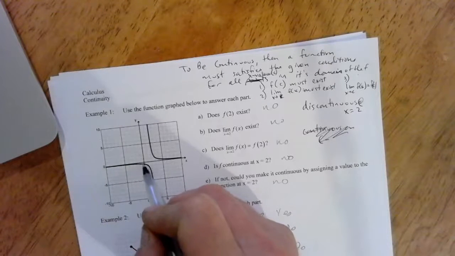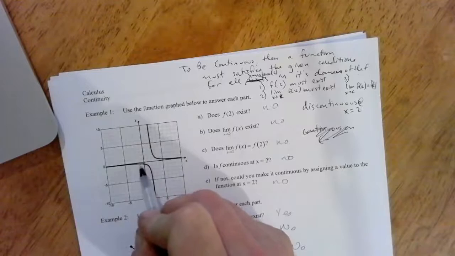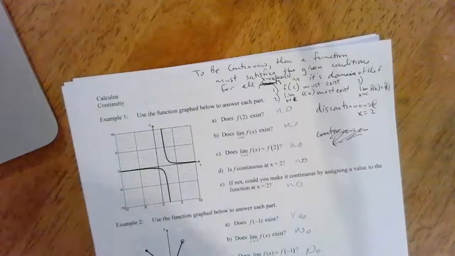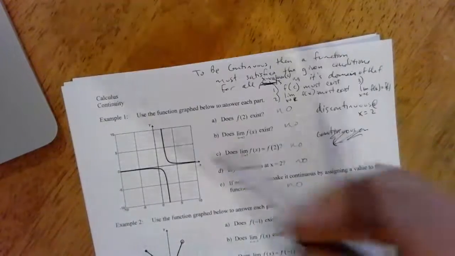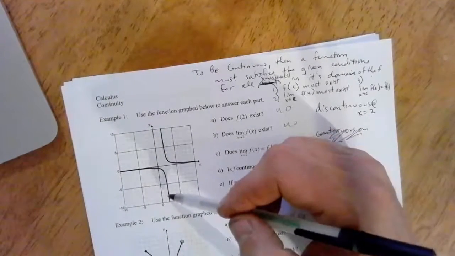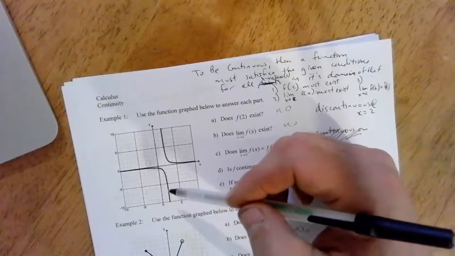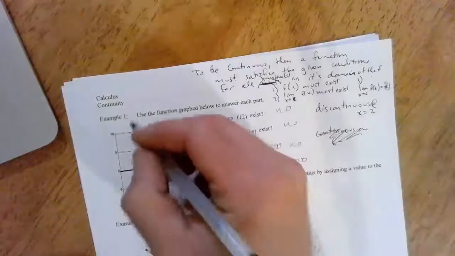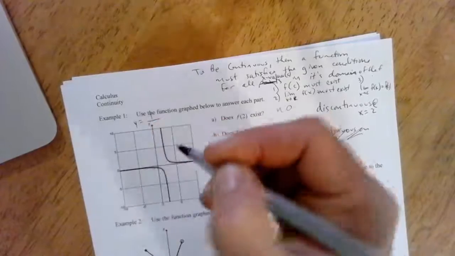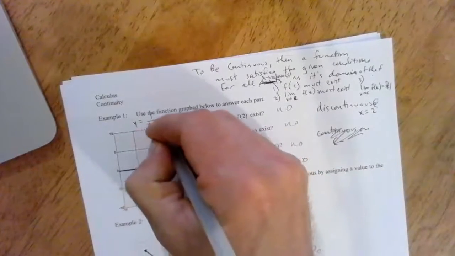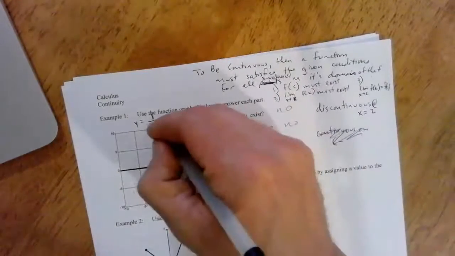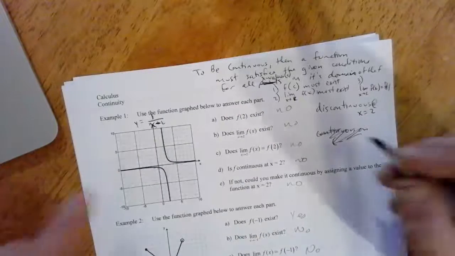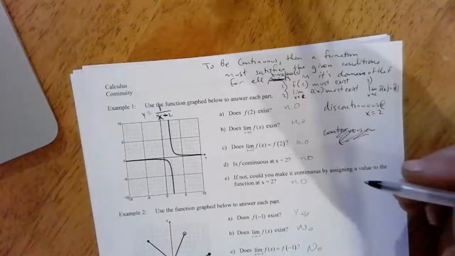The function is continuous at 0 because the limit equals the actual value. If I were to ask the question here, is this function continuous? The answer would still be yes, even though there's a point of discontinuity right here. For all values of x within the domain of the function, and I'm just going to assume that it's this right here, the limit equals the actual value. So it's kind of weird.